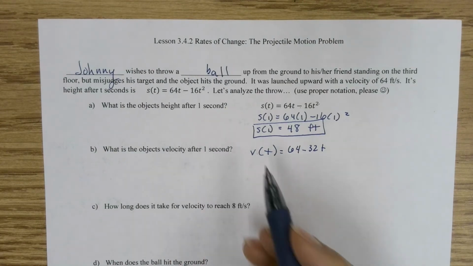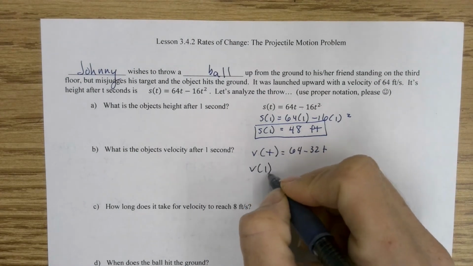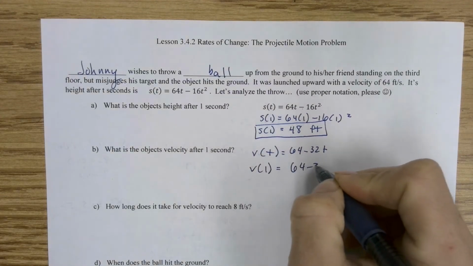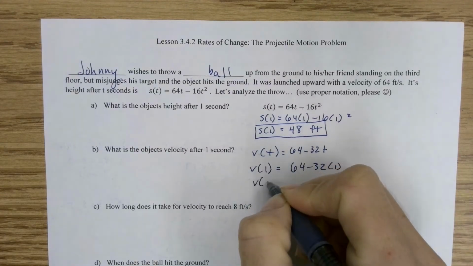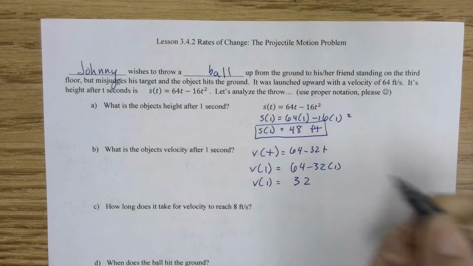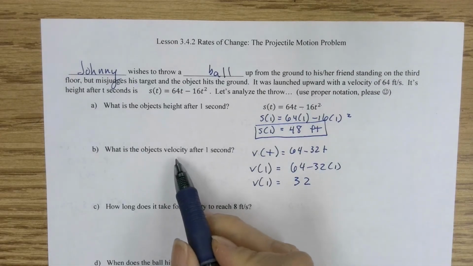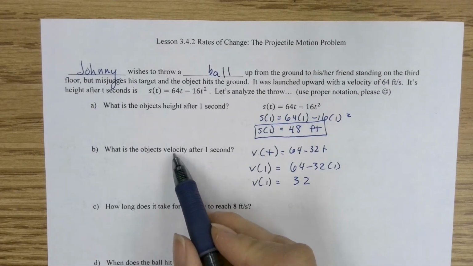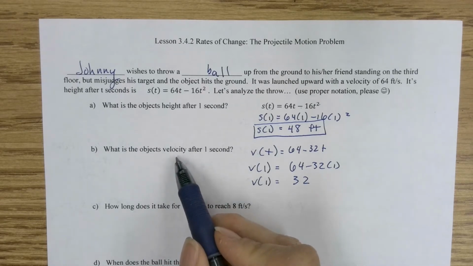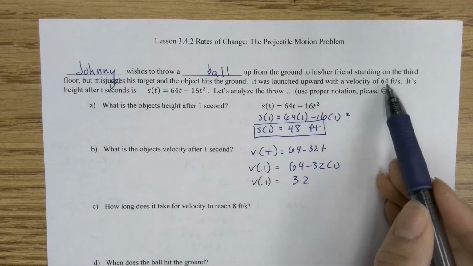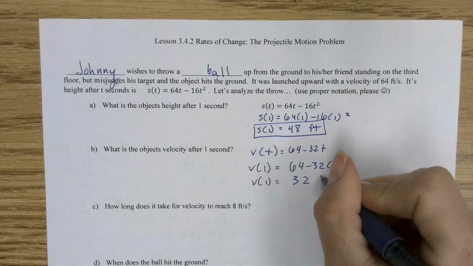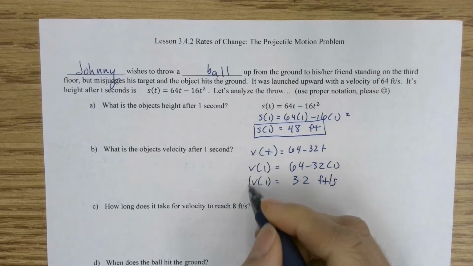And we are finding the velocity after 1 second, so we're going to substitute 1 in here. So we're left with 32. This is a velocity unit, and our change in y of velocity is like slope of the tangent line. Our change in y is measured in feet. Our change in time is measured in seconds, so this would be a feet per second measurement.